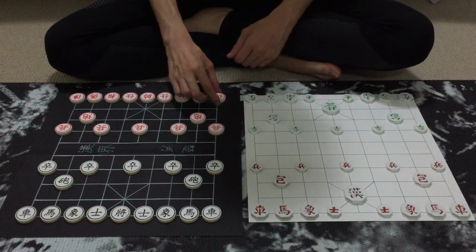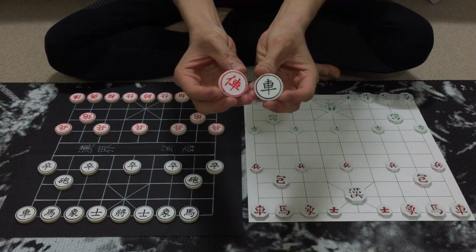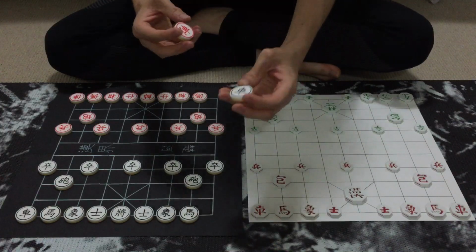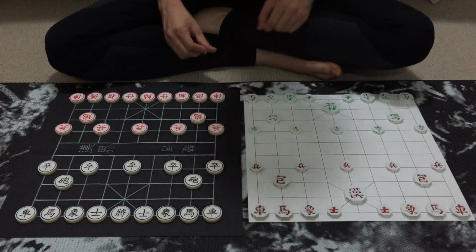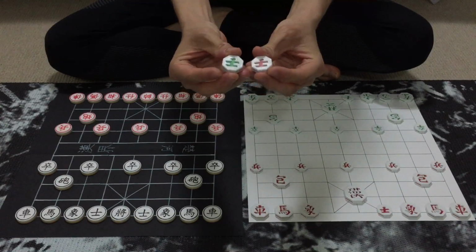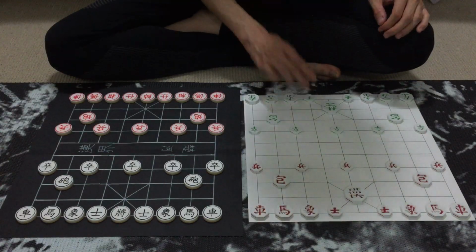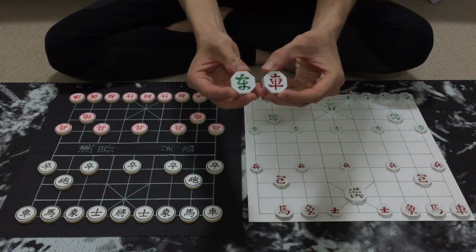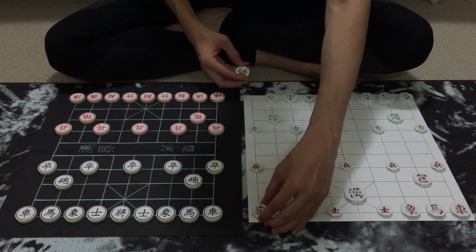Next, we'll move on to the chariots, which are rooks. Again, you can see an extra mark that differentiates red from black, just like the advisors. Oh, I forgot to show you the advisors in Korean chess. Both of the Chinese characters are the same. Anyway, let's get to the chariots. In Korean chess, these are what the chariots look like. But notice that the green side has a cursive form of that, or simplified Chinese characters.